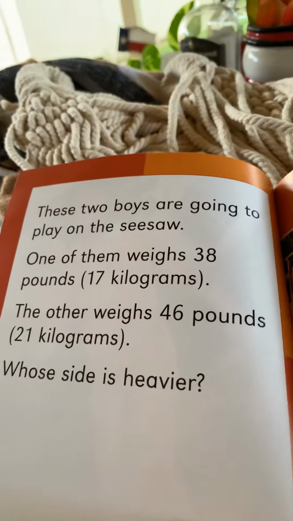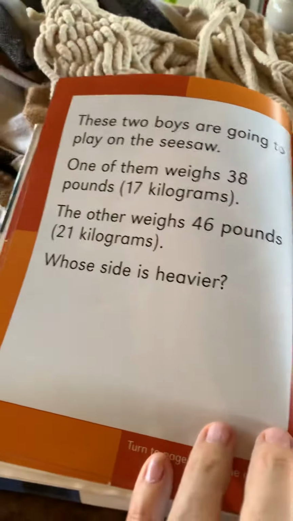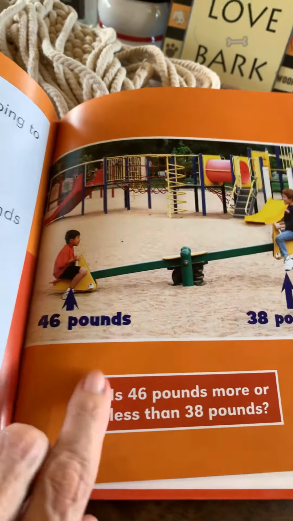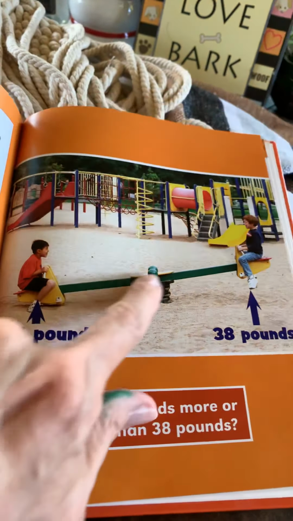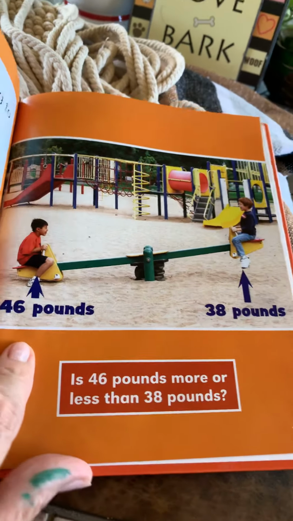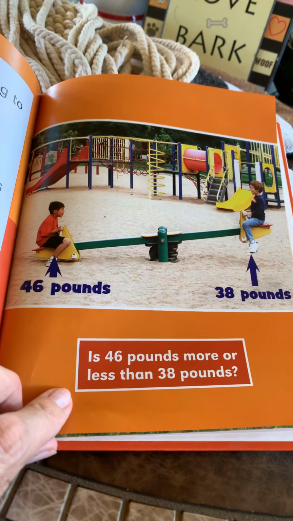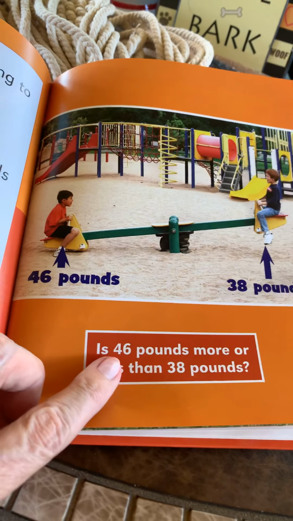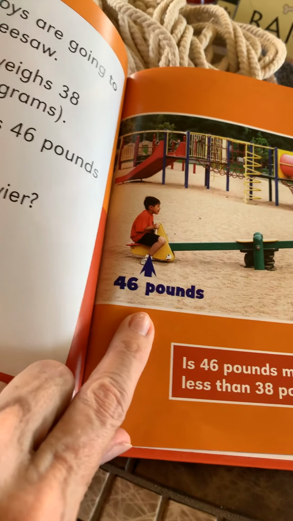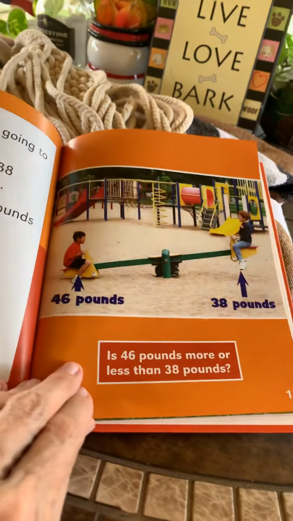These 2 boys are going to play on the seesaw. One of them weighs 38 pounds and the other one weighs 46 pounds. Whose side is heavier? Have you ever seen a seesaw? It's like a big, long stick that you sit on, and it goes up and down. I used to like this when I was a little girl, but I don't see them very much anymore. Seesaw. Is 46 pounds more or less than 38 pounds? This boy weighs 46 pounds, and this boy weighs 38 pounds. How much do you weigh?